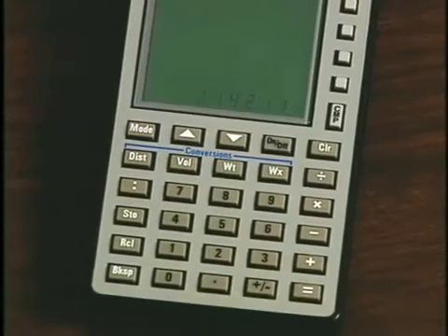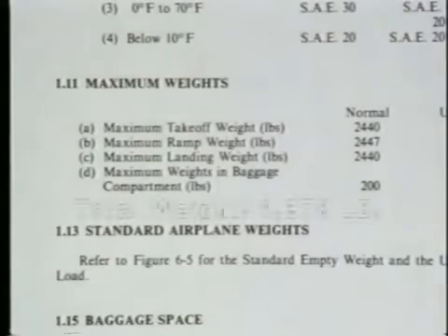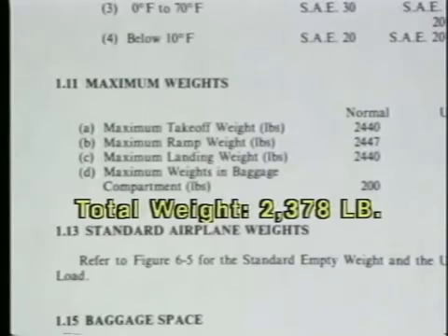And the moment is 214,211. You should then verify that the total weight is less than the maximum weight found in the POH or the weight and balance records. If not, you will have to make a choice of not carrying as much fuel, taking less baggage, or leaving some of the passengers behind.